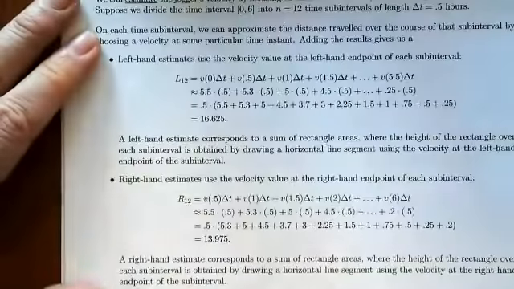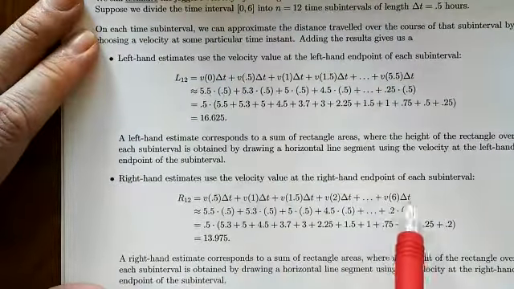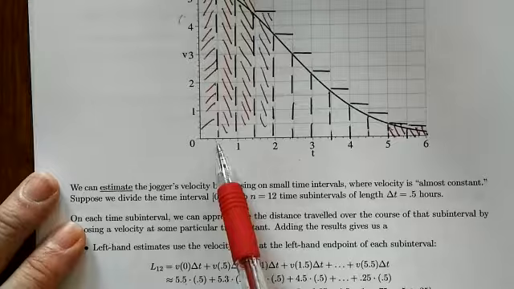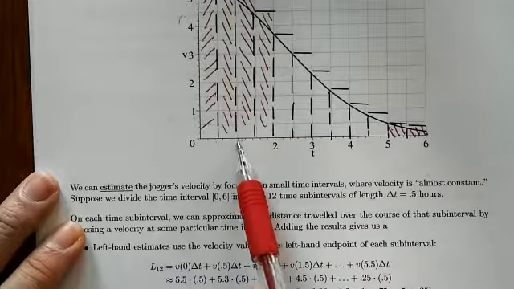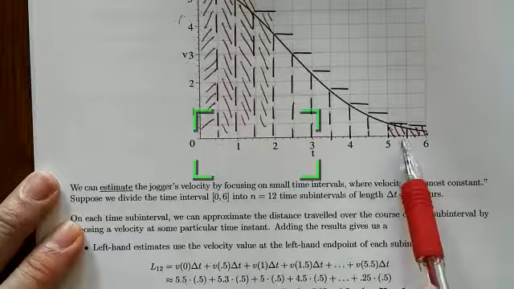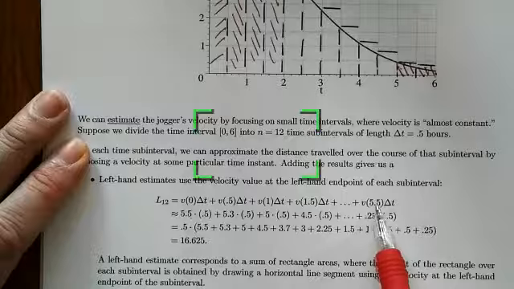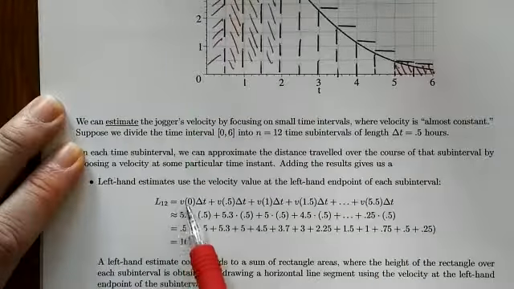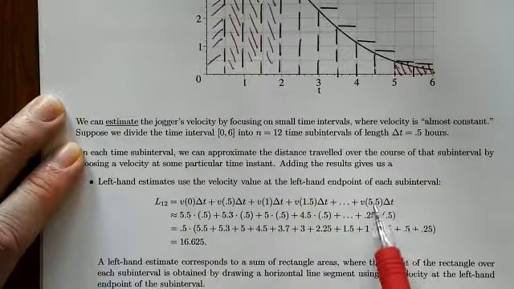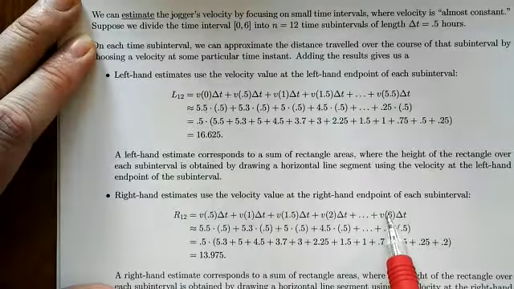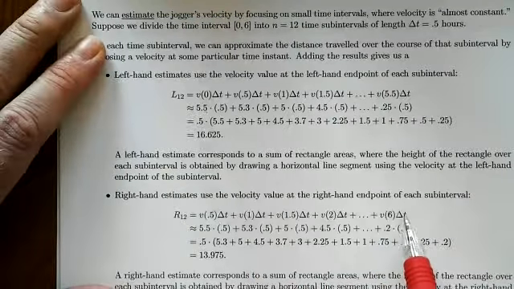A right-hand estimate is defined analogously, except we're always using the right-hand endpoint of each subinterval. So for the first subinterval, we use the velocity at 0.5 hours. For the second interval, the velocity at 1 hour, and so on and so forth. The very last one will be the velocity at 6 hours, which we didn't use in the left estimate. The left estimate used 0 as the first endpoint and 5.5. But in the right estimate, the first endpoint is going to be 0.5 and the last one is going to be 6. They both have 6 terms.